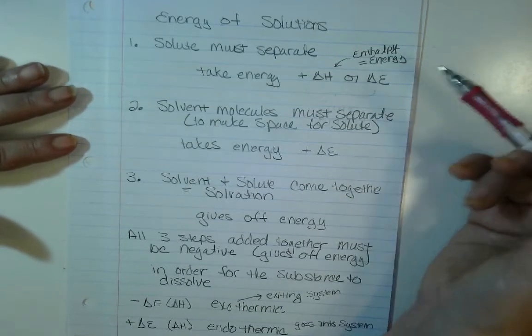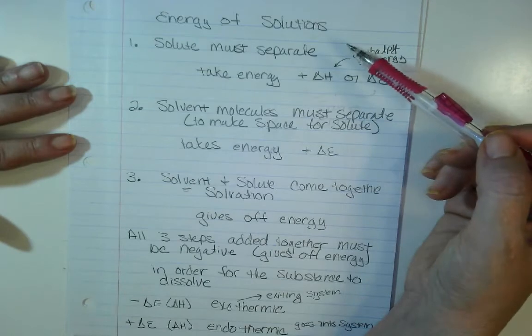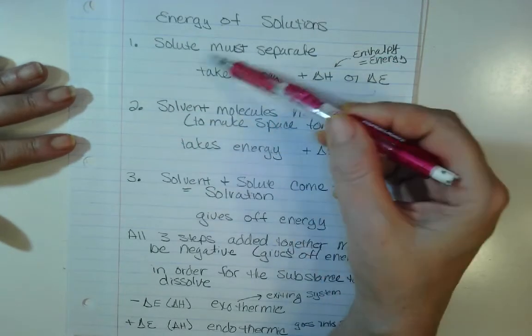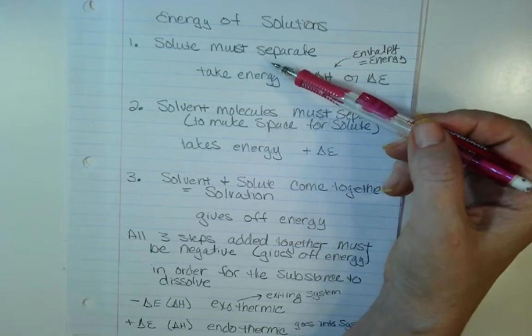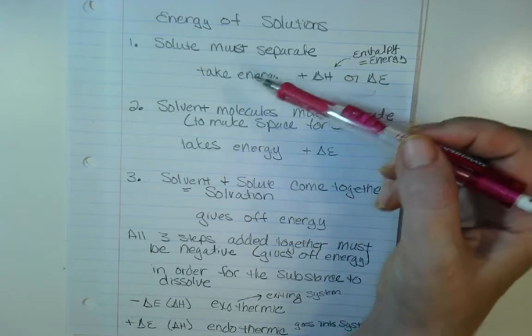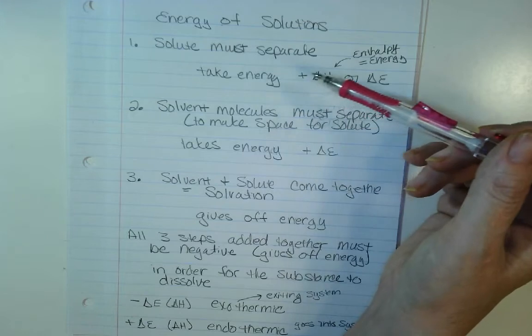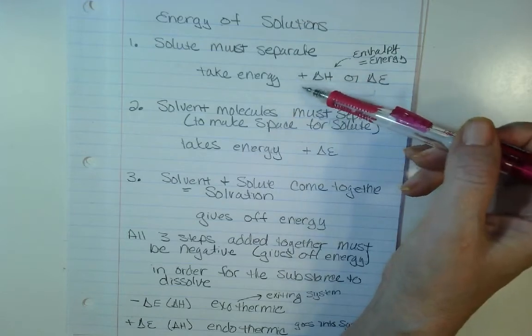So when we form a solution, 3 steps must happen. 1, 2, 3. The solute particles must separate. Let's think about sodium chloride in water, salt in water. The sodium and the chlorides have to start breaking apart, and that takes energy to do that.